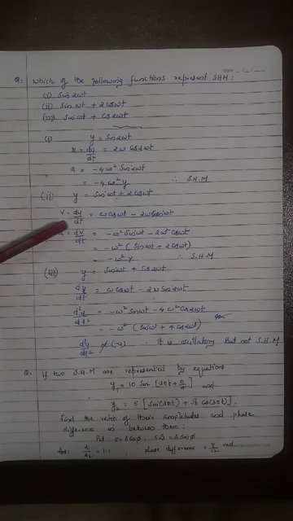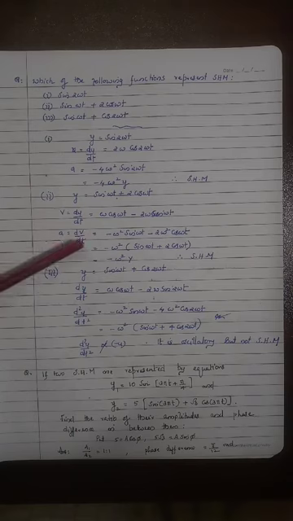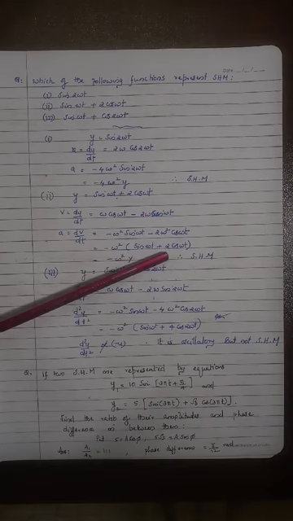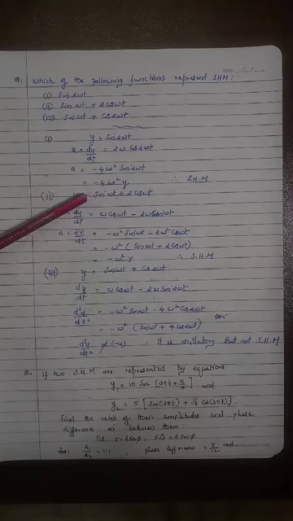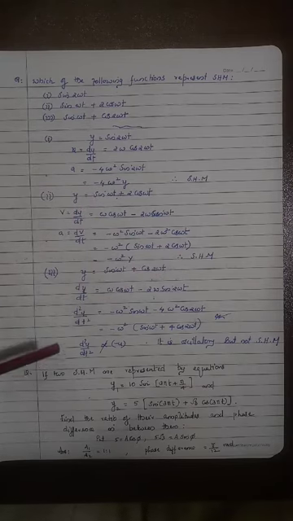Good. But look at the next one. y is given as a sine omega t plus 2 cos omega t. If you differentiate, again you get the acceleration. You just take the minus omega square in common, into sine omega t plus 2 cos omega t, but that is our y term. So we can say it is again SHM.